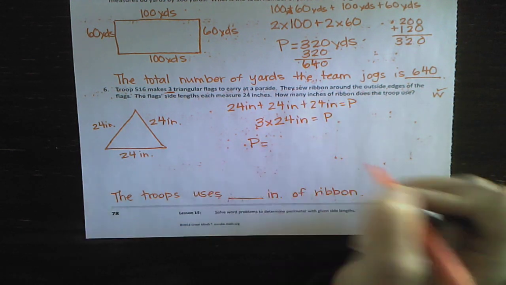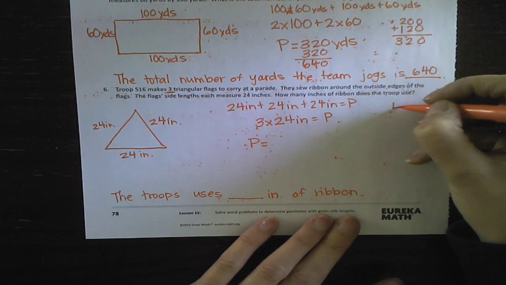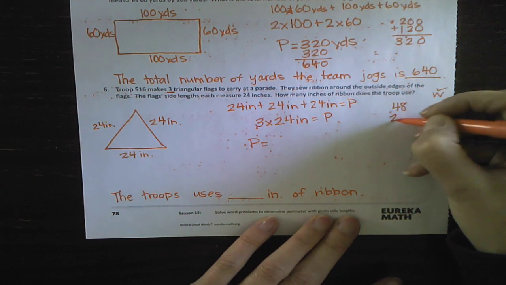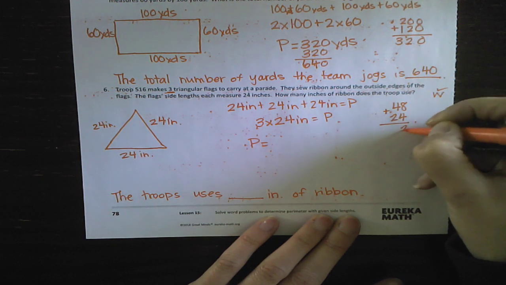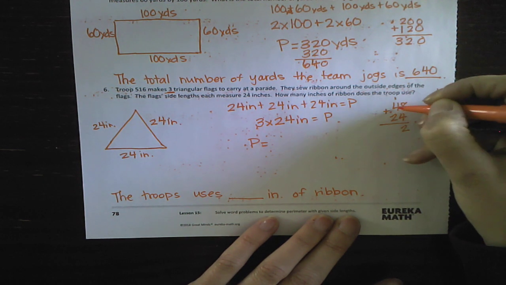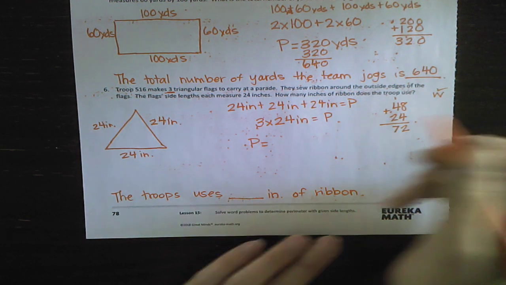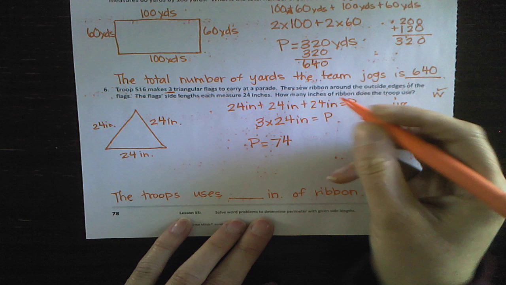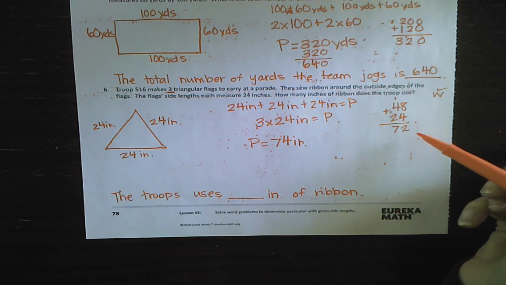So the perimeter equals what? 24 plus 24 is what? Yeah, 24 plus 24 is 48. So I'm going to start with 48, and then I'm going to add another 24 to that. 4 plus 8 is 12. 4 plus 2 is 6, plus 1 is 7. Okay, so the perimeter of 1 triangular flag is 72 inches.